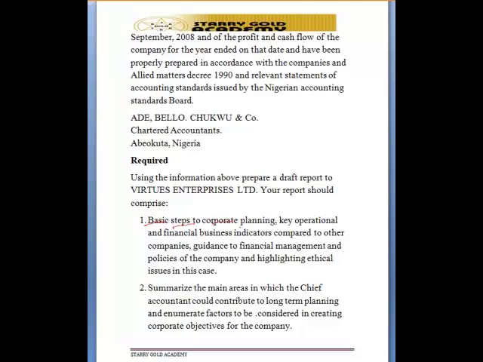So that's going to form a section in our report. Then key operational and financial business indicators. That's the second section or part in our report. Compared to other companies, which is what we have done in our appendix, we just make an inference on that. Then that's the third point. We are going to have the third section in our report.